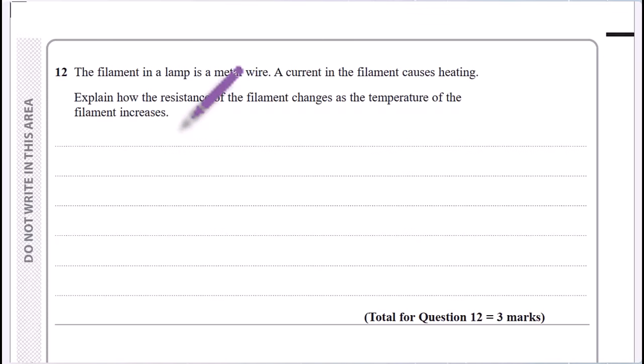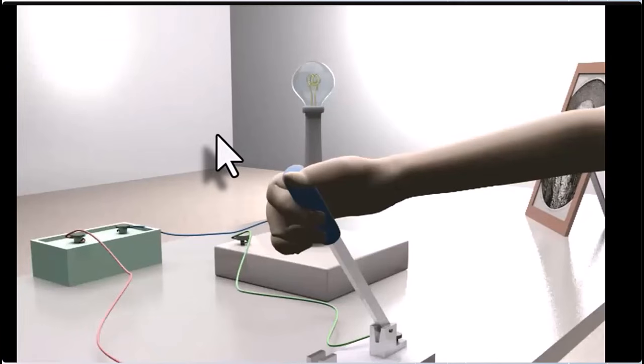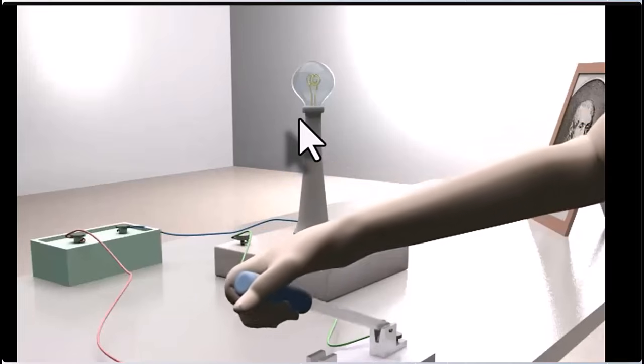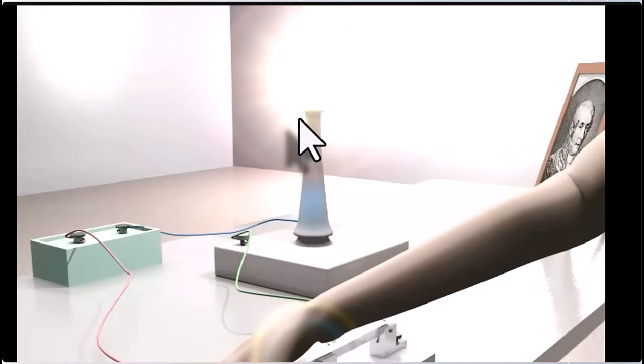So I see a lot of people randomly memorizing the points from the mark scheme without intuitively understanding what's going on in scenarios like this. So let me give you a visual aid. So here I have a light bulb, and when I close the switch and complete the circuit, the bulb glows.